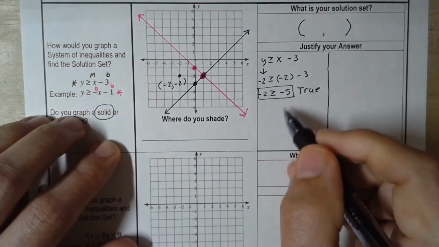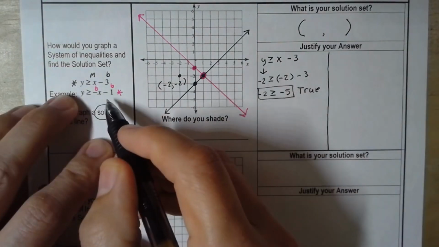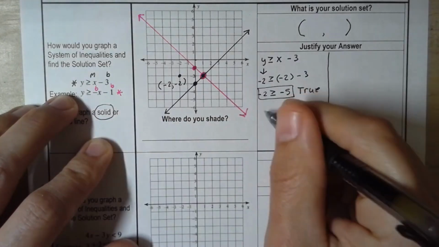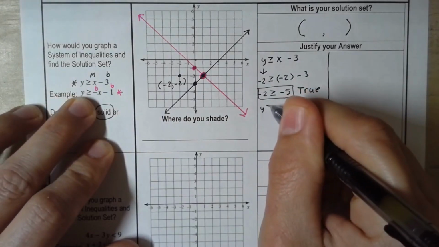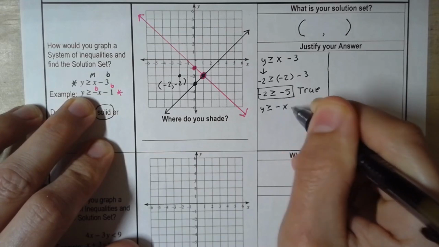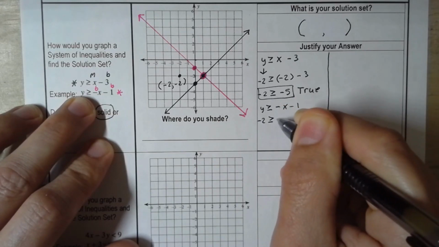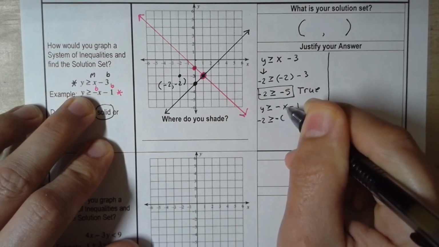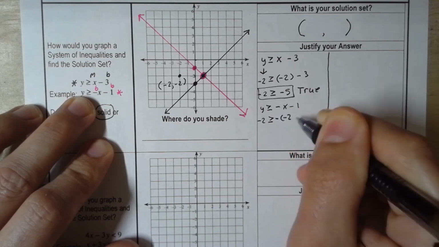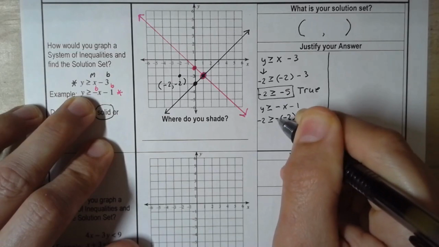Now let's try it in the second equation, or I should say inequality. We're going to do the bottom one now. y is greater than or equal to -x minus 1. And we're going to have -2 is greater than or equal to negative. Now here's the thing: when you replace an x, make sure you put that value in parentheses so you don't forget to distribute that negative sign.